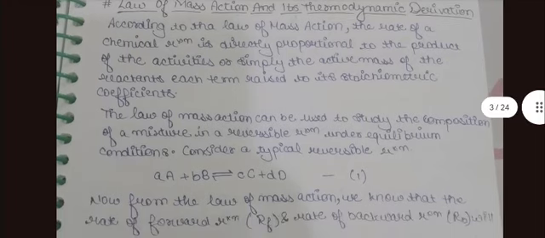Law of mass action and its thermodynamic derivation. According to the law of mass action, the rate of a chemical reaction is directly proportional to the product of activities, or simply the active masses, of the reactants raised to their stoichiometric coefficients. The law of mass action can be used to study the composition of a mixture in a reversible reaction under equilibrium conditions.